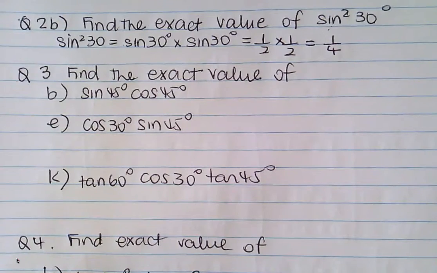You could have actually done that on your calculator if you want. Sine 30 and square it, you'll get a quarter.